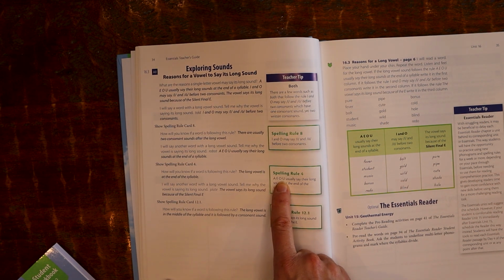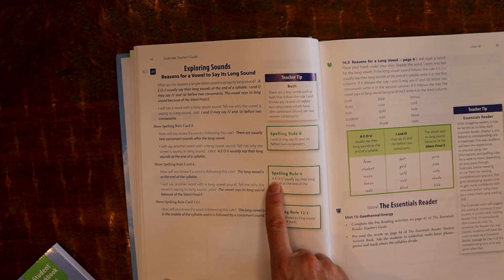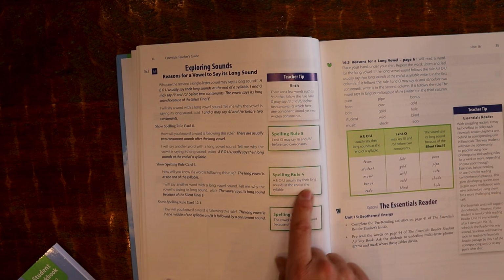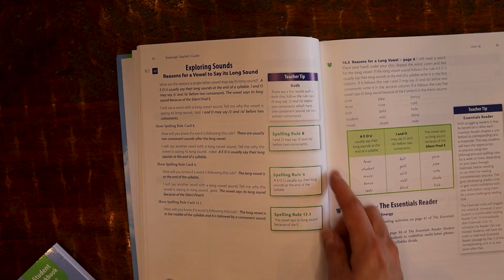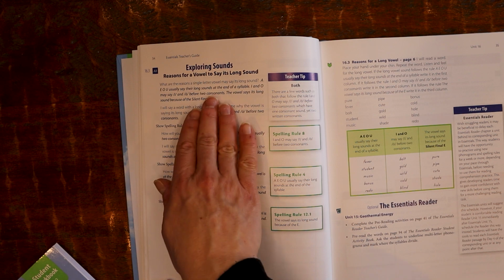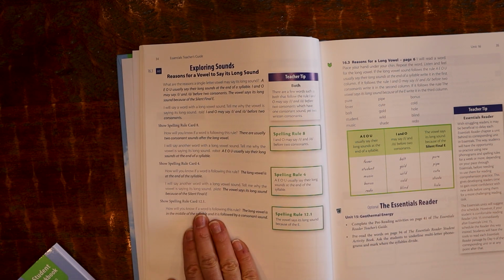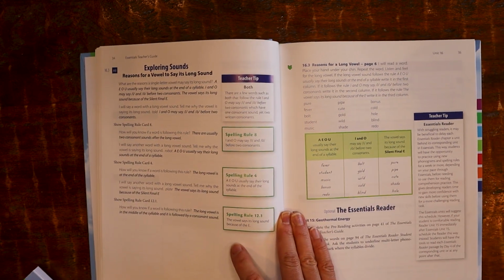Like this was covered earlier, like unit 2 or unit 3, it's A, E, O, and U usually say their long sound at the end of a syllable. So the kids should know this, and so this is review. So they're bringing it back, but they're adding it to kind of a different category. So it's helping stretch the brain and helping the kids learn more dynamically, in my opinion.